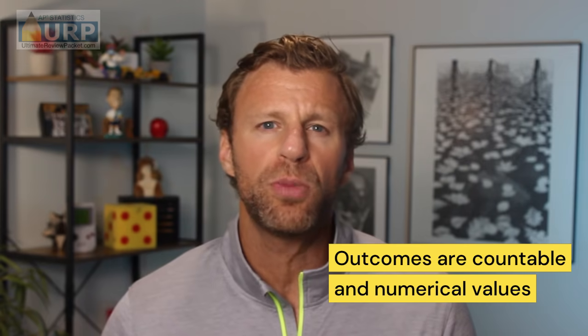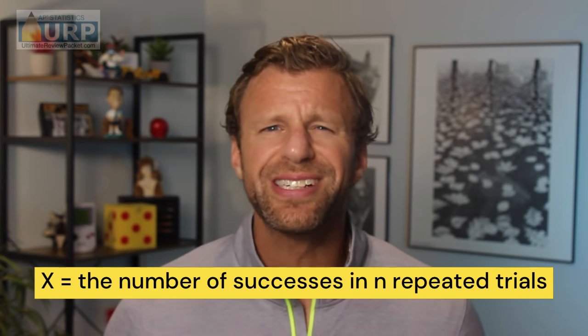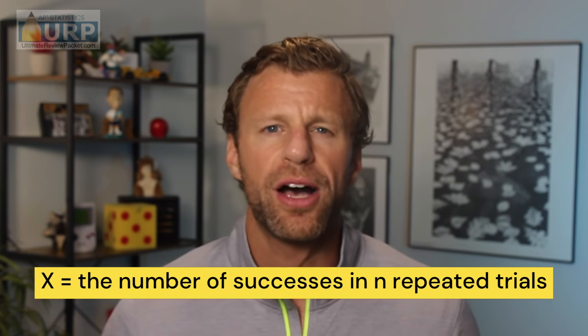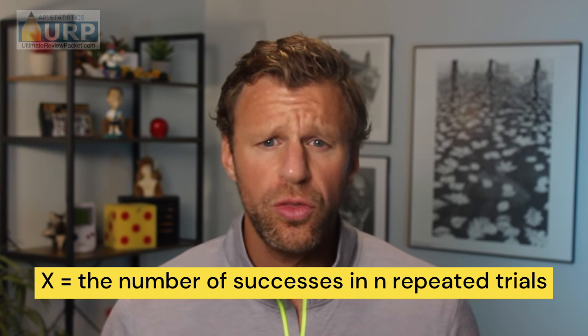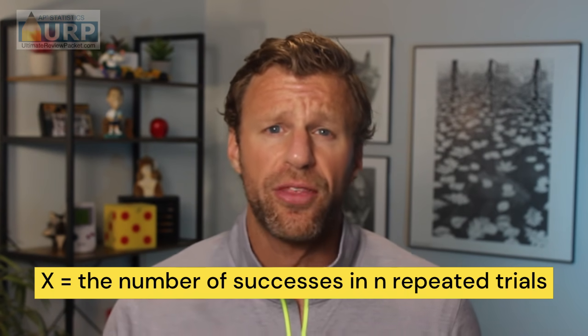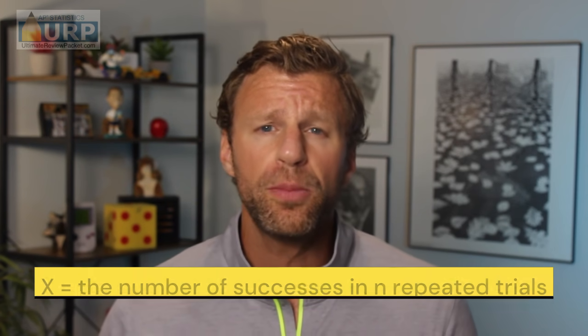The binomial distribution is a probability distribution for a very special discrete random variable, meaning that the outcomes are countable numerical values. It represents the random variable x, which equals the number of successes in n repeated trials. In other words, if a random process is repeated where only 2 things can happen on each trial, either success or fail, the binomial distribution counts the number of successes you will have in n opportunities or n trials.